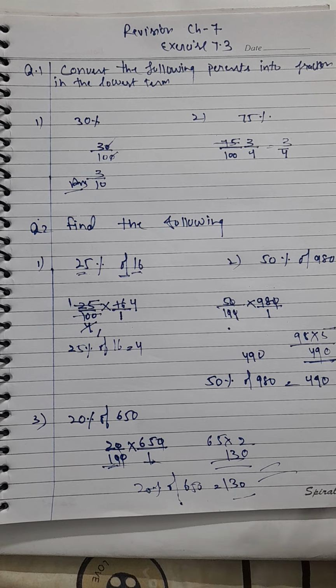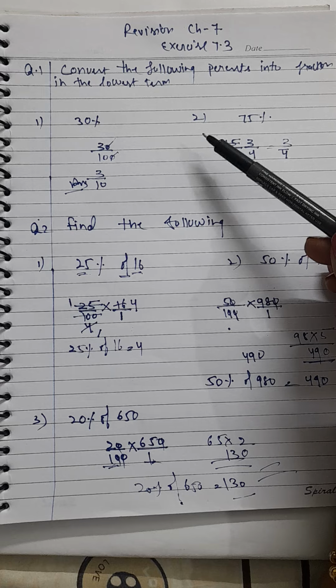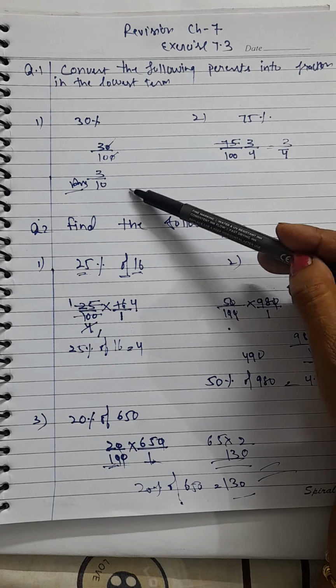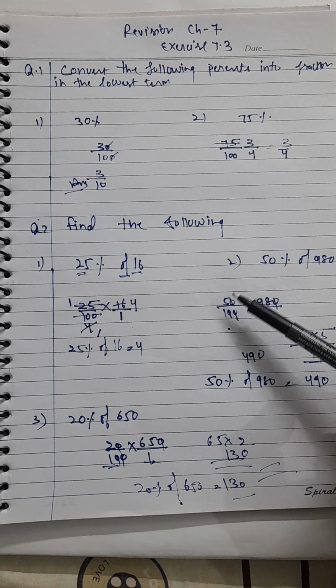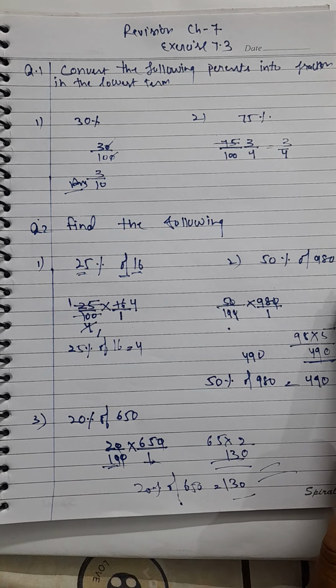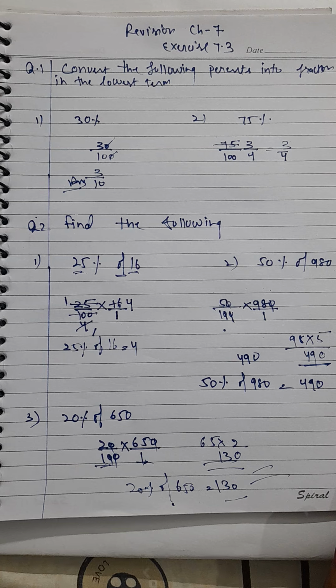In this way, we can convert percent into fraction and later into the lowest term. And here we are getting 25% of 16 and 50% of 980. In this way, we can solve these questions. Students, as I told you earlier, you have to do all work in a separate copy. Okay.